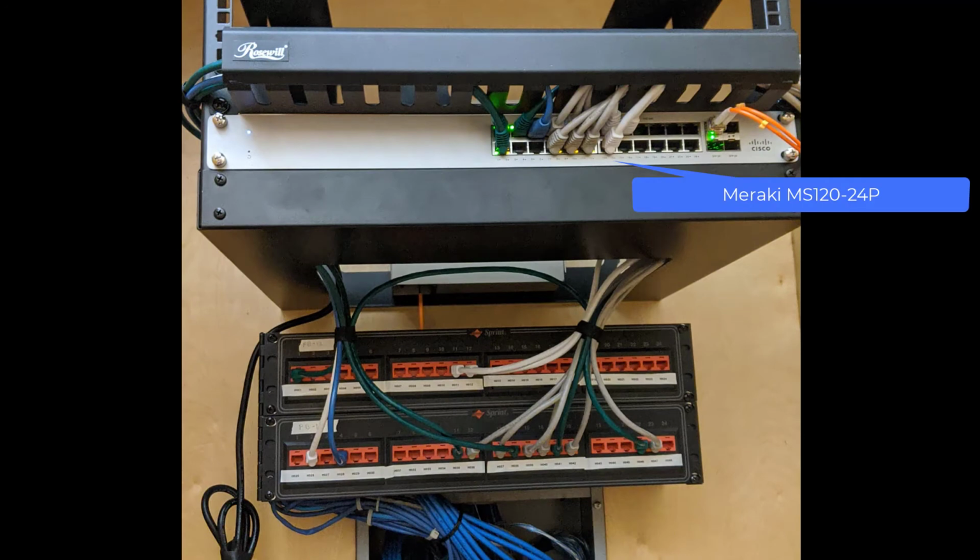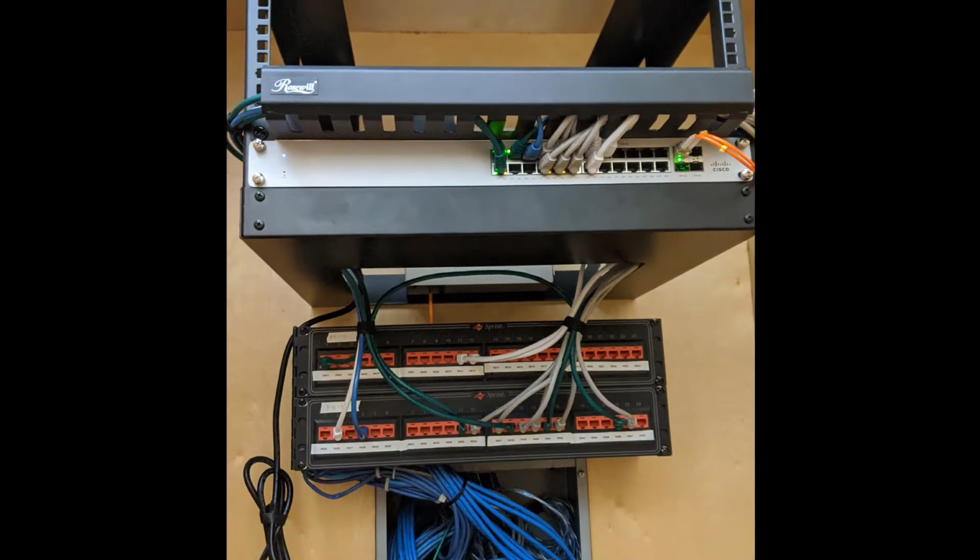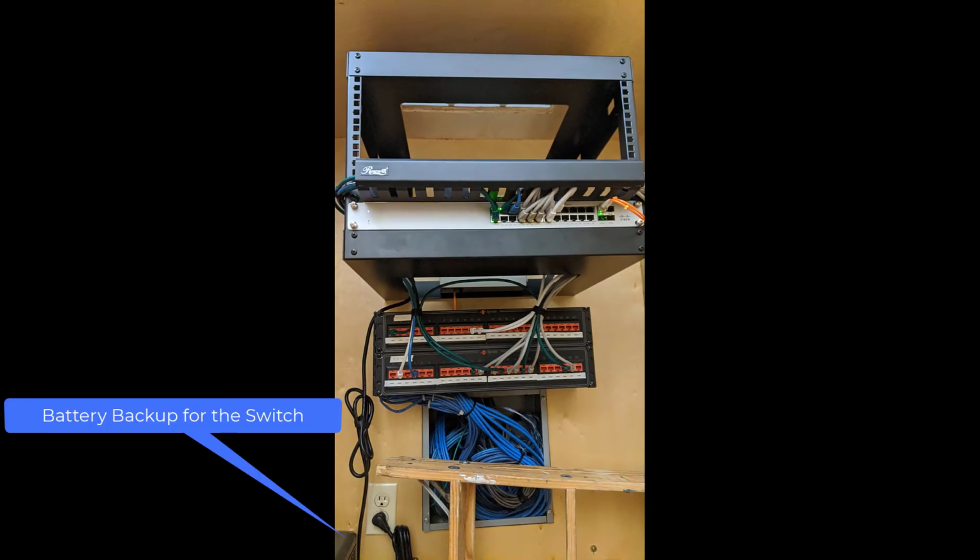Now, as we can see here, again, another Meraki MS120 24-port switch, along with a fiber optic connection from, again, the server room into this location so that we have that high-speed, reliable connection. And again, couldn't make that connection via Ethernet because of the distance.